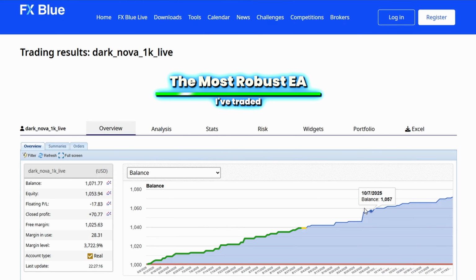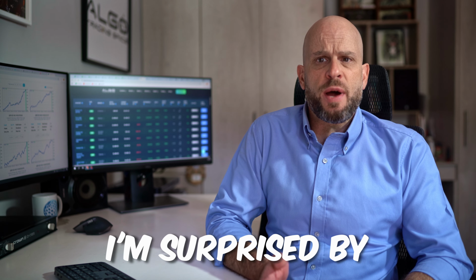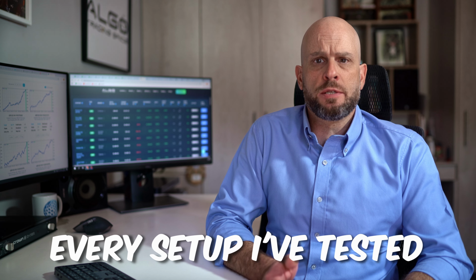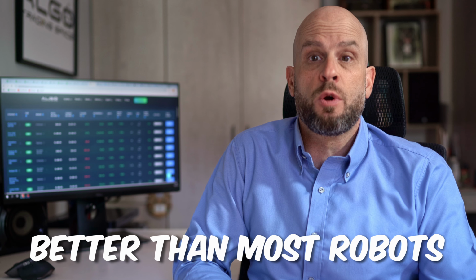Today, I'll show you the most robust EA I've ever traded. 5 charts, 3 currency pairs, both default and custom settings, all profitable. I'm surprised by how consistent it's been across every setup I've tested. Whether it's running on a demo or a live account, it handles volatility better than most robots I've seen.